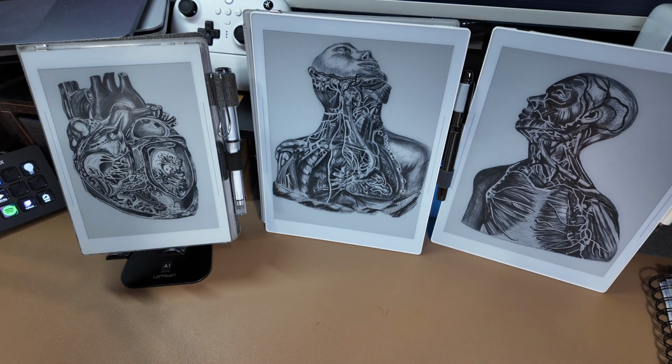I'll leave a link in the description below for those interested in seeing some of my travel entries from my travel journals. But basically, that's it. And hopefully, this gave you some ideas as to how you can use your Supernote to do some of your travel journaling as well.